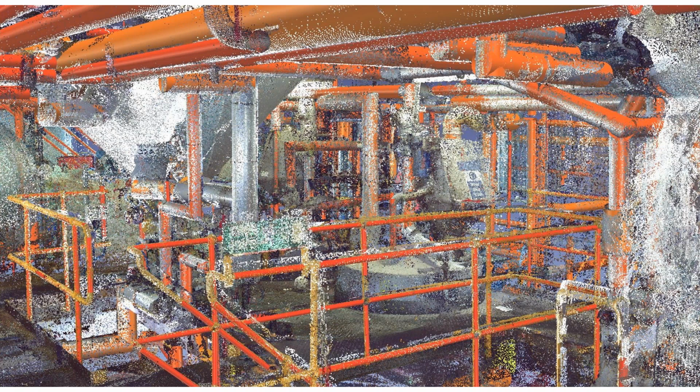So once we've got all this point cloud done, we didn't go straight on to start creating the P&IDs, because this is what this particular job was about. We actually went on to create the model, and this was the beauty of this particular project.